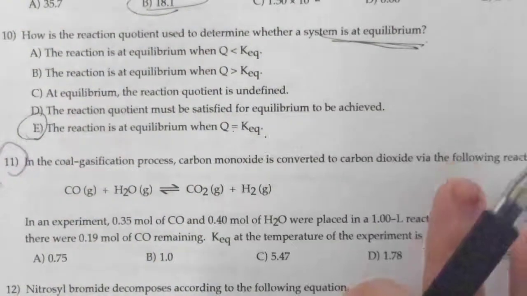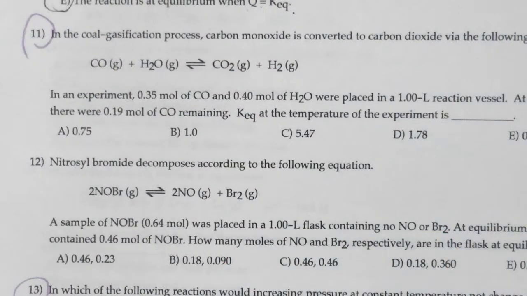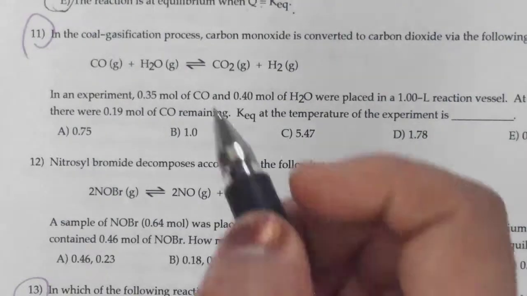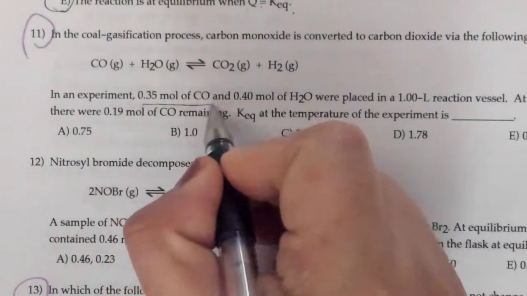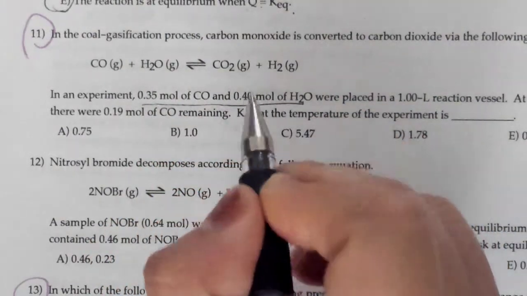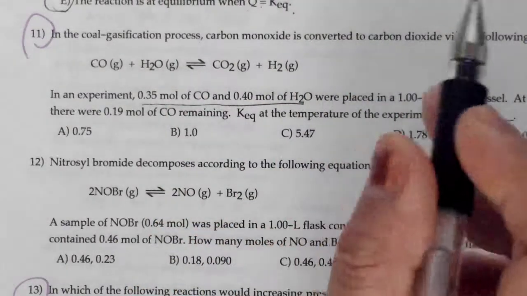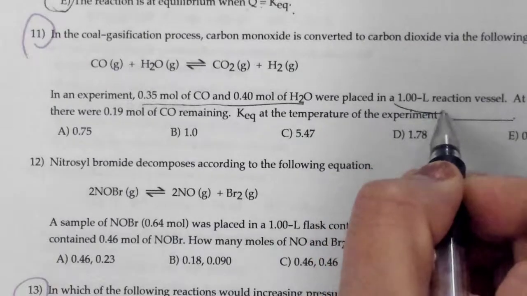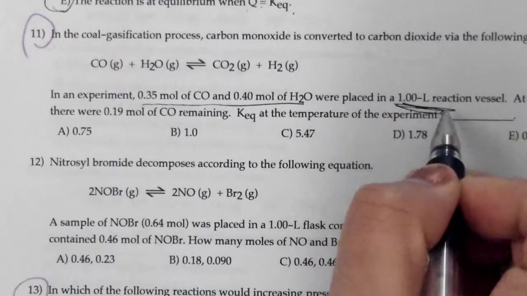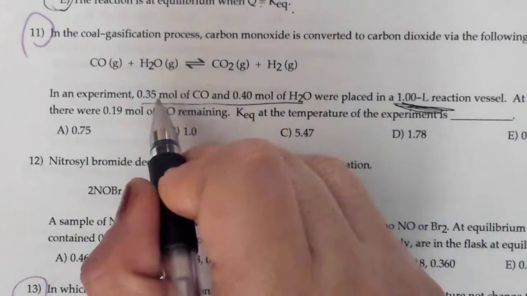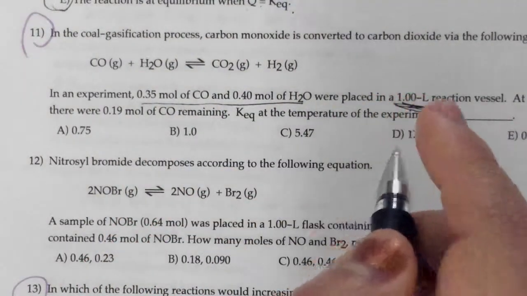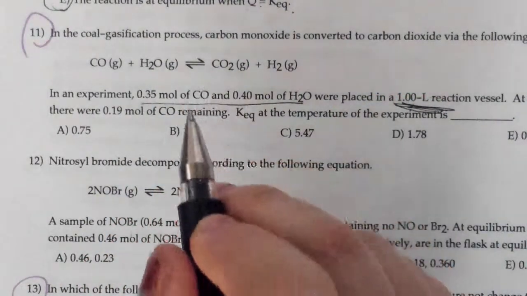Okay, 11. Eleven is one of the questions that a lot of students ask. We're looking for Keq. I did mention it before. In the experiment, this is placed. These are the initials. Notice that these are moles, not big M molarity yet, so you have to look for volume. Notice that volume is 1. That's why I can use these as just big M, because dividing by 1 gives the same number.